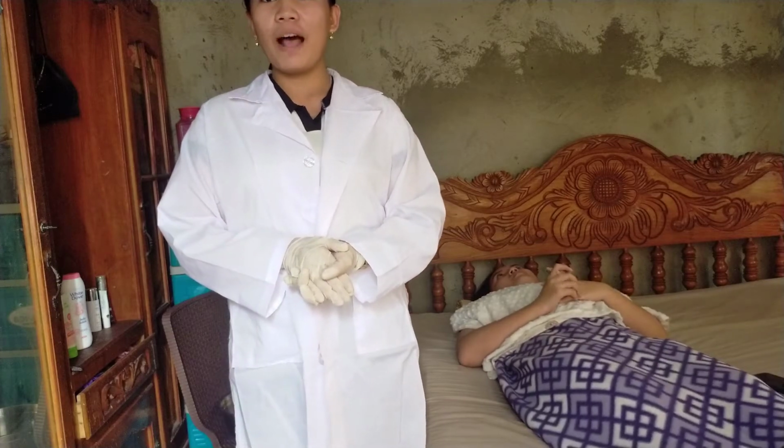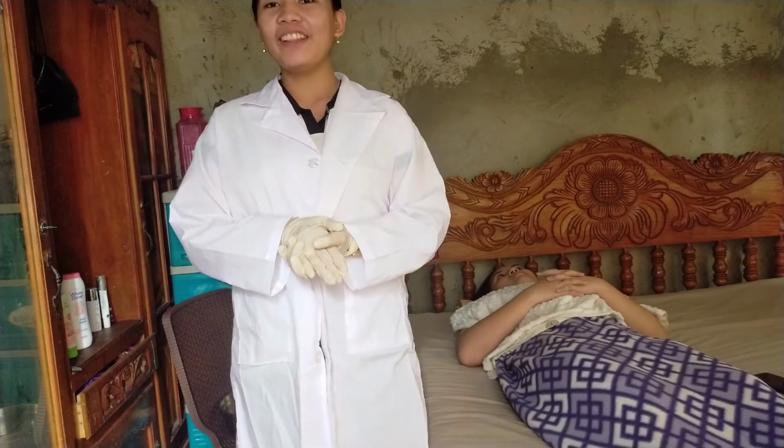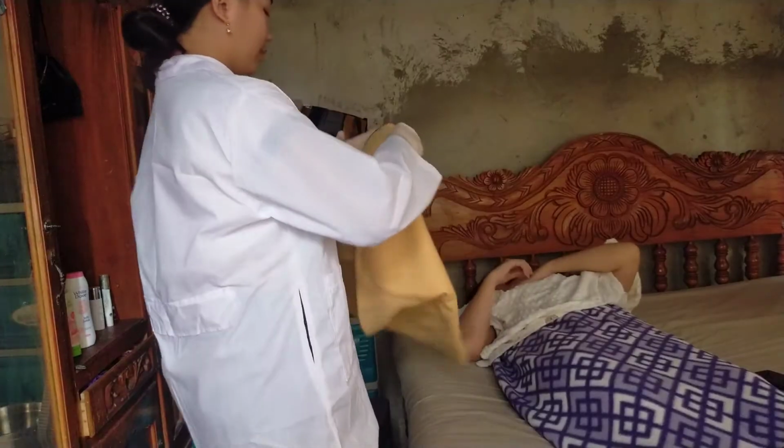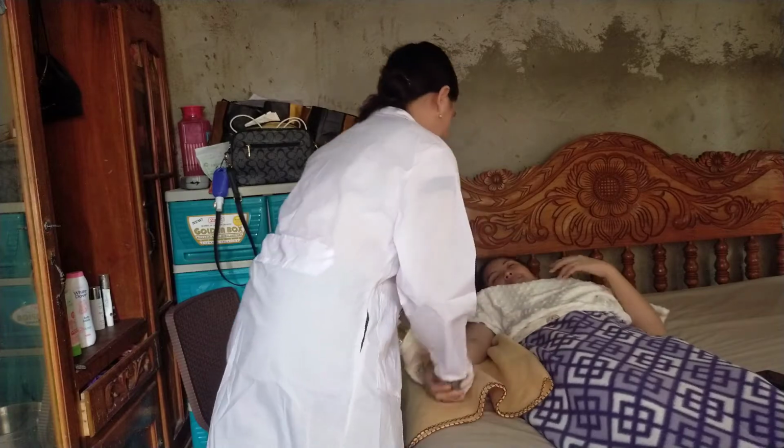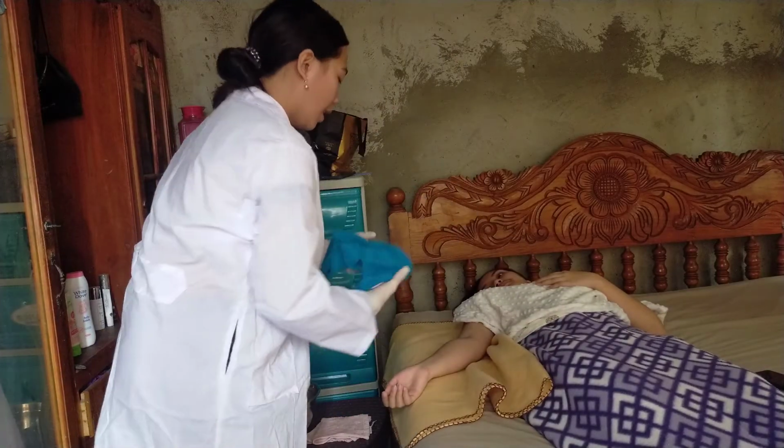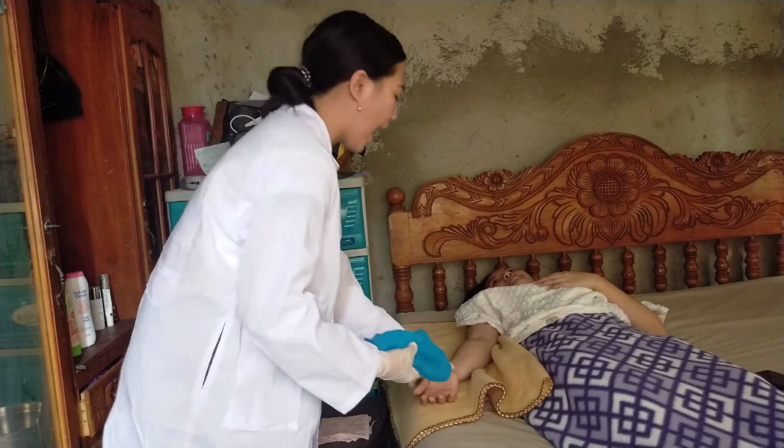So I'm gonna place a towel underneath his arm and start to clean his arm. I'm going to wash her arm in a distal to proximal manner, which means from the hand to the axilla. So I'm going to start washing from his hand.